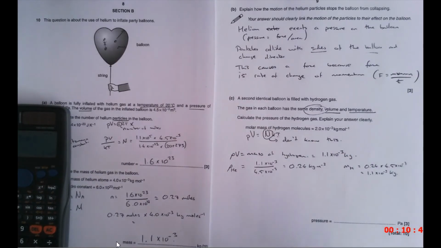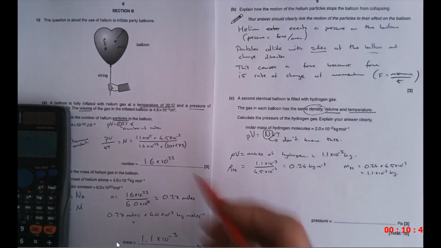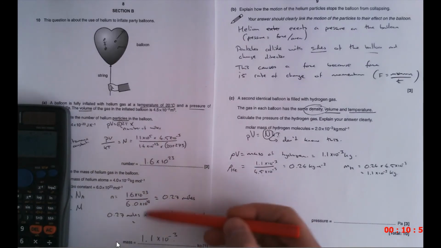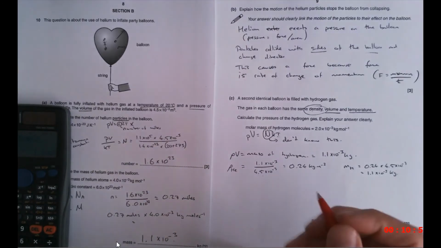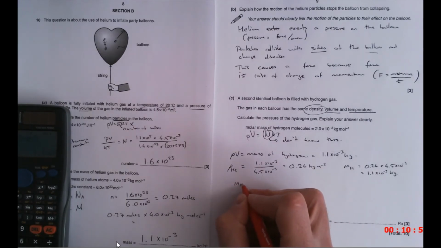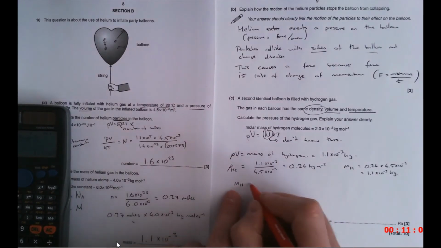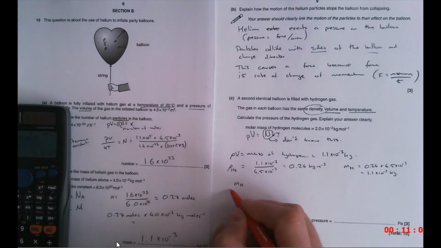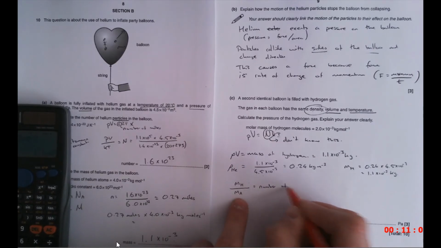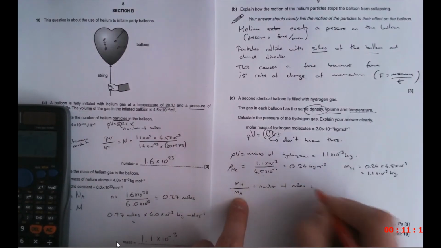So now what we can do is basically work backwards from what we did in this stage here. We do the mass of hydrogen divided by the molar mass, and that will give us the number of moles.